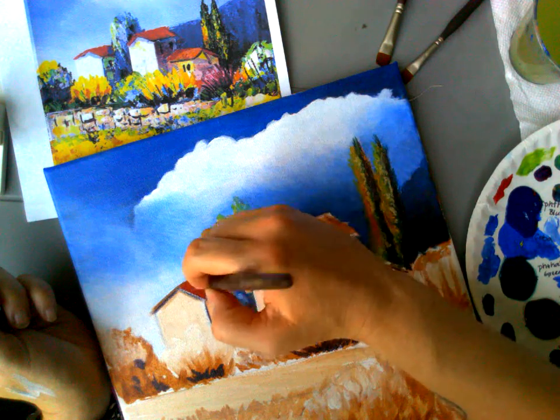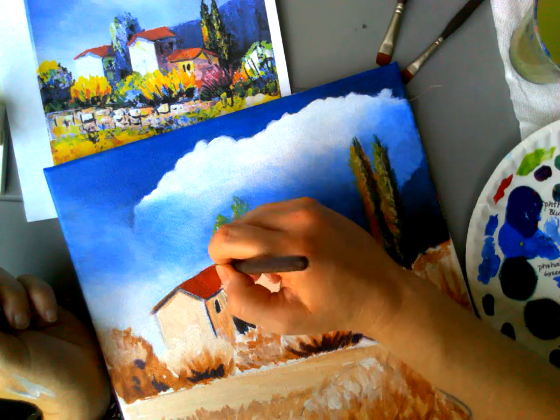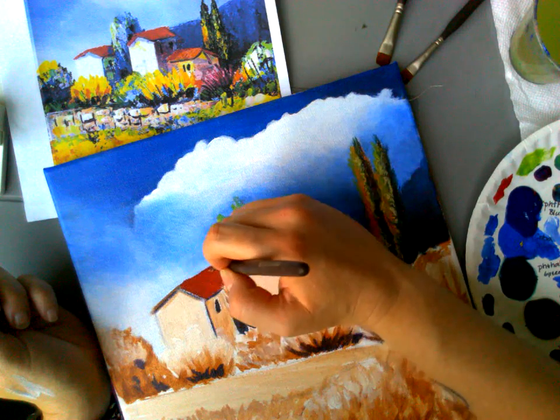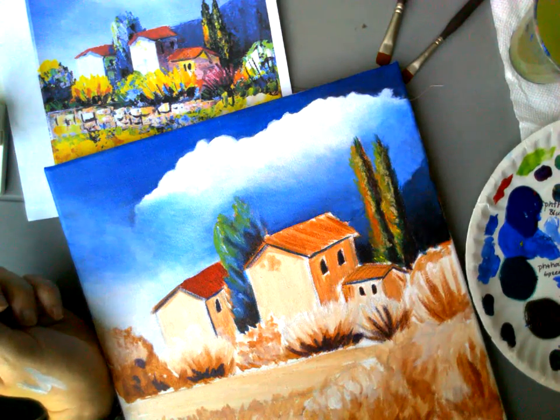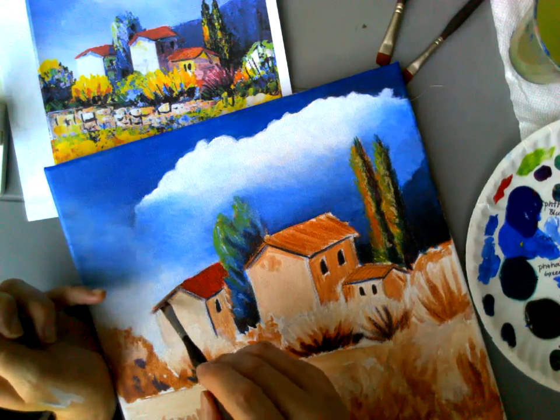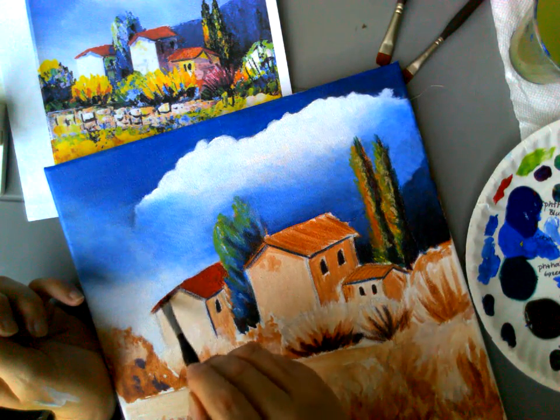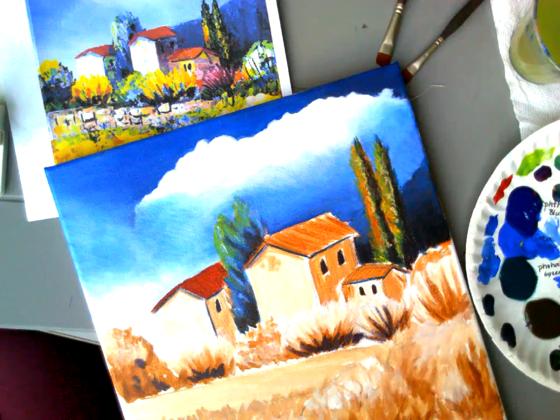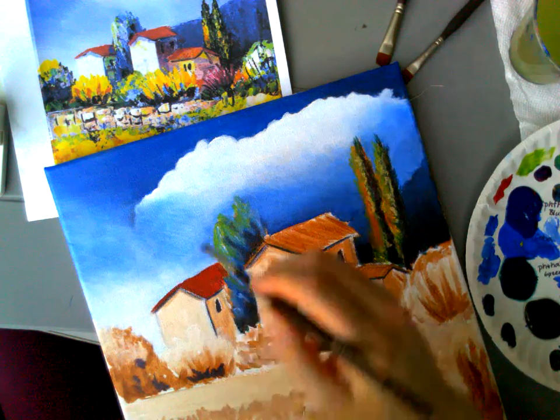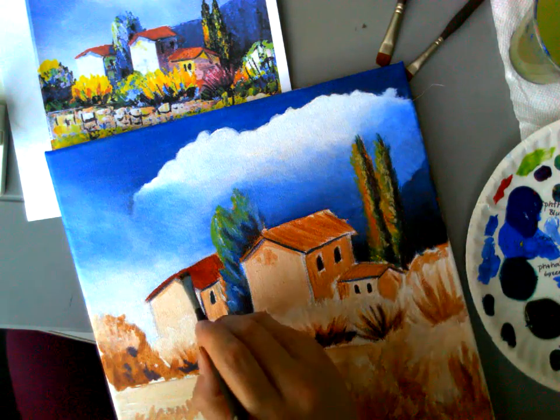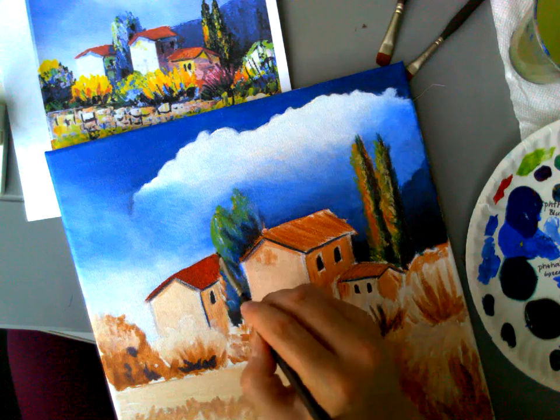So I'm putting in this flat color for a second. But then I'll have to come back and give it some lights and darks, or at least a little bit of light. Right now it's too flat.